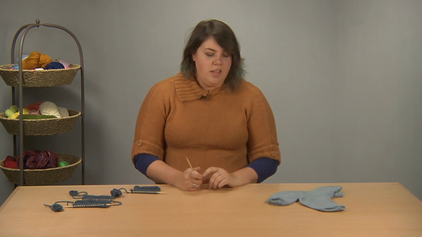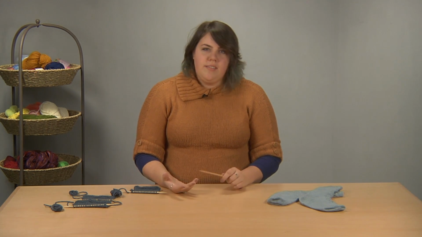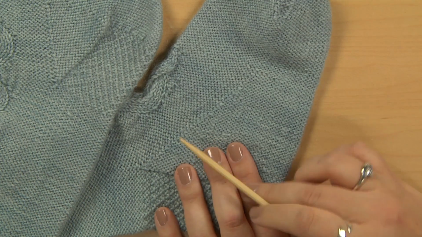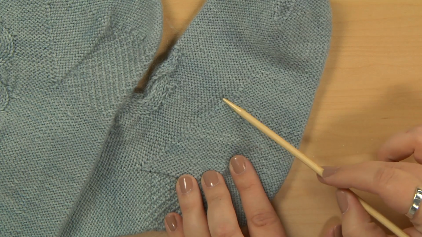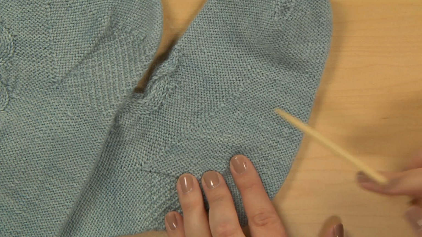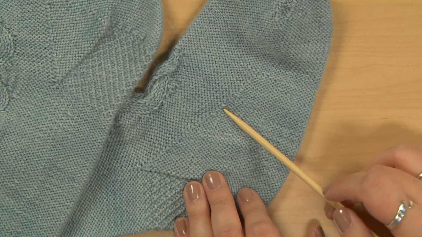Today I'm going to show you 3 common types of decreases. Decreases are used to shape fabric. You'll see them a lot in places like sock gussets, as you see here in the Boscombe Socks from Knit Scene Spring 2014 by Lisa Jacobs. You can see the purl column here shaping the gusset because this pattern is worked with the purl side facing. So these decreases are done with purl stitches.